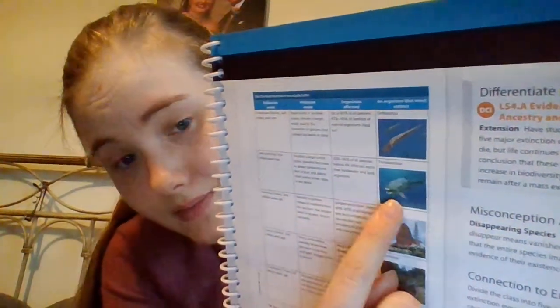354 million years ago. Proposed cause: possibly a large comet strike, possible decrease in global temperatures due to dust and debris from the comet strike, drop in sea levels. 70 to 80% of all species were affected. Marine life affected more than freshwater and land organisms. So an example of an organism that went extinct was the Dunkleosteus, fish-looking thing.